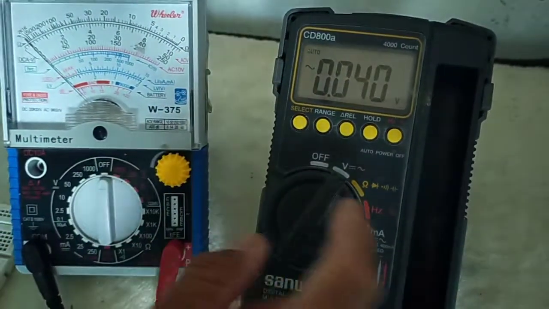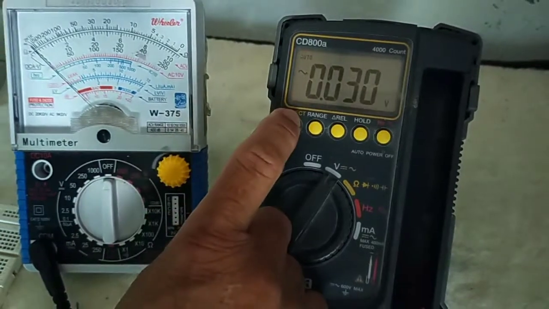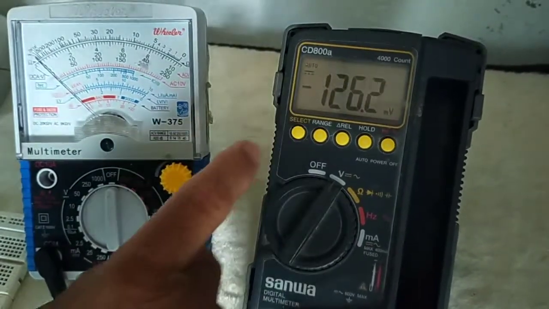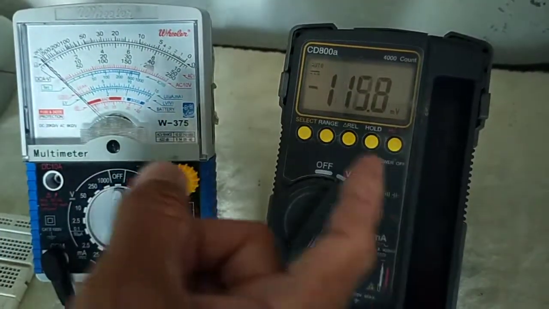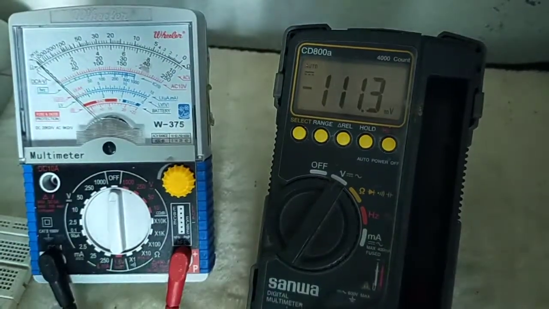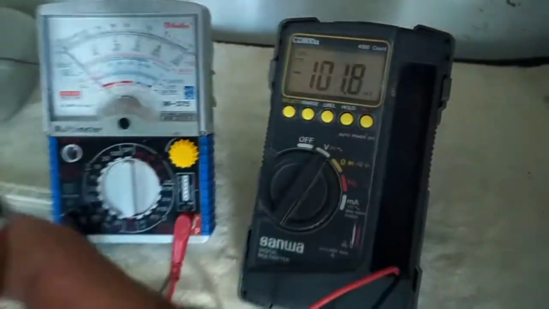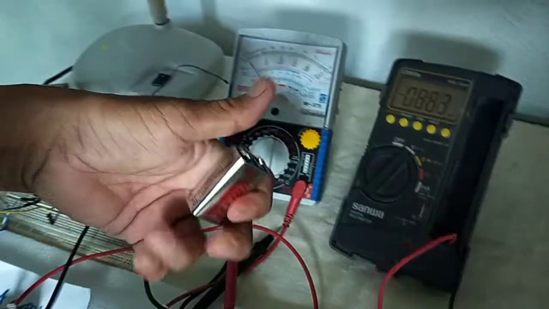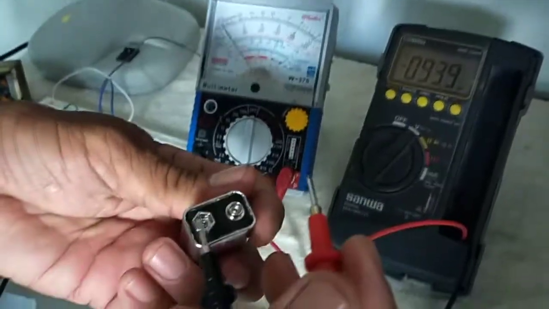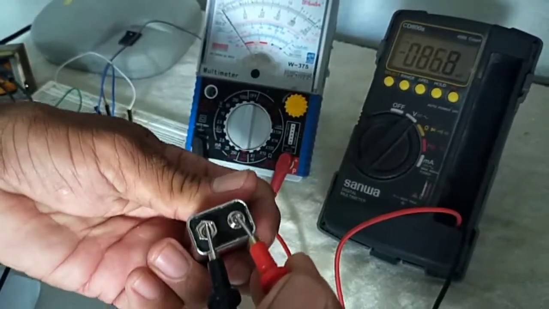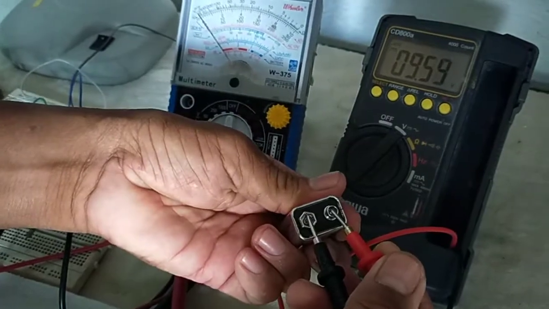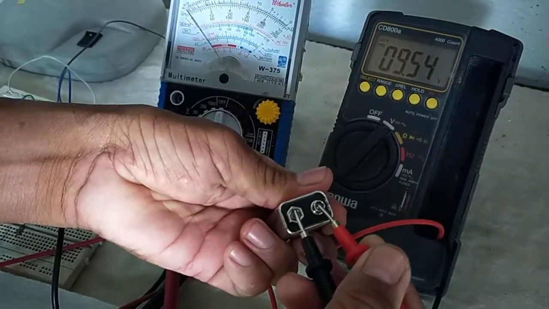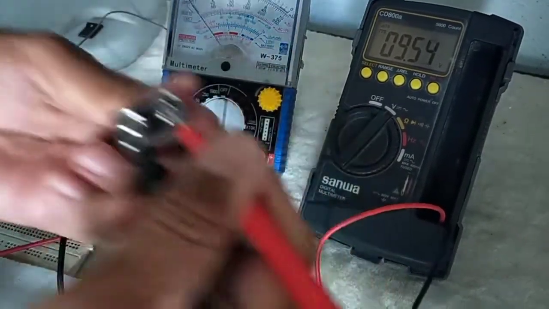Since we are measuring DC, we will depress this in such a way that it changes to DC, for the voltage output of this battery is DC. Okay? We have here the negative side and the positive is over here. The reading now is 9.54 volts.